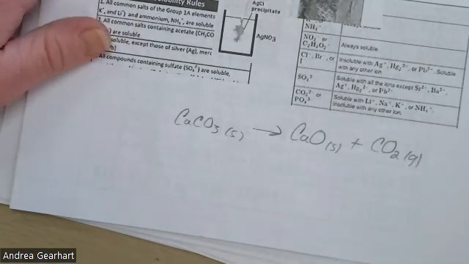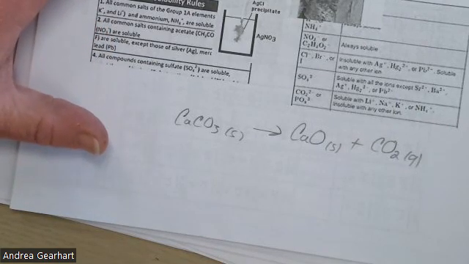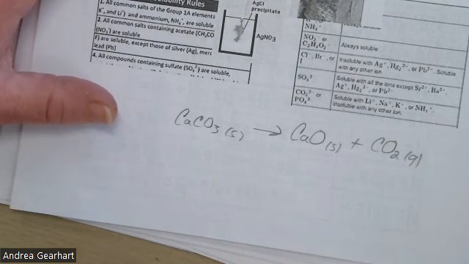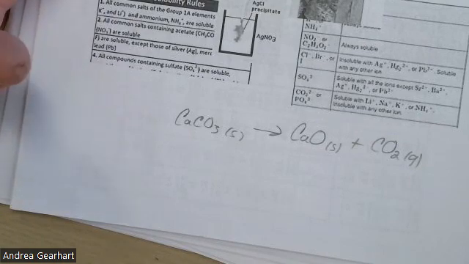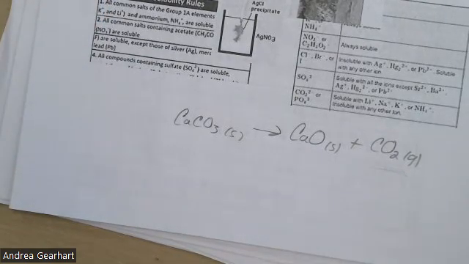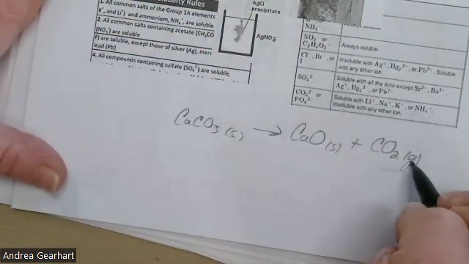Driving force still in? When I say driving force, production of water, production of precipitate. It could be transfer of electrons, but I'm not going to present that to us. Remember the other? Making a gas. So that's why this reaction happens. You are creating a gas.